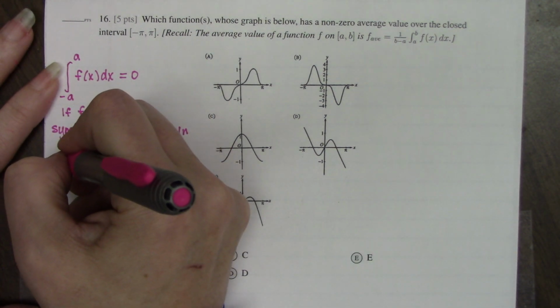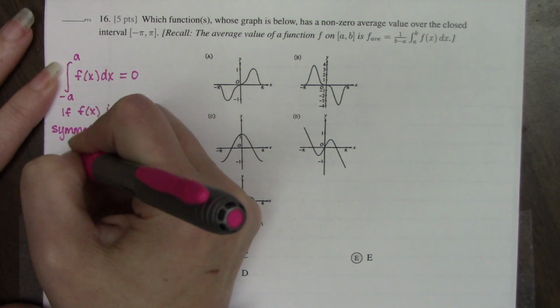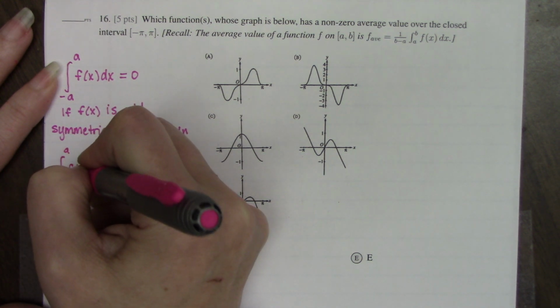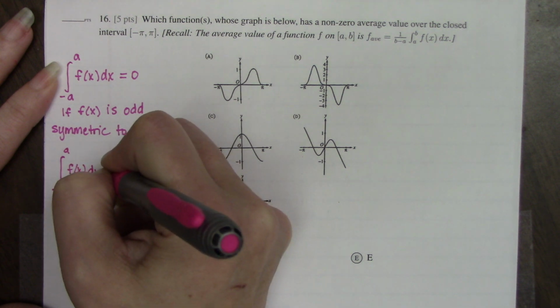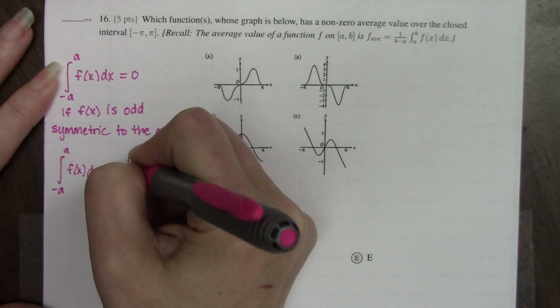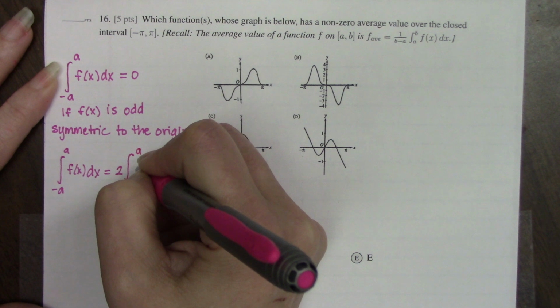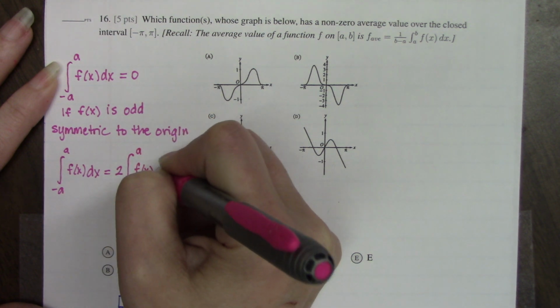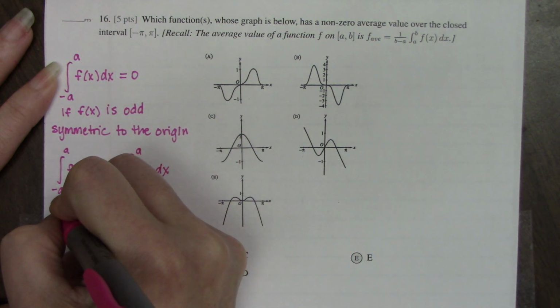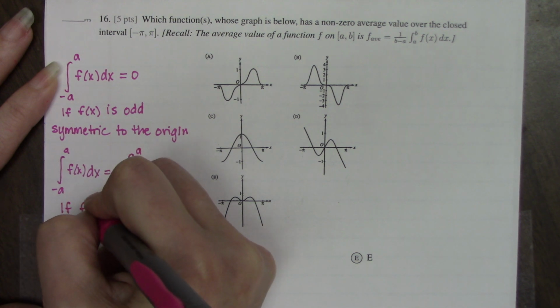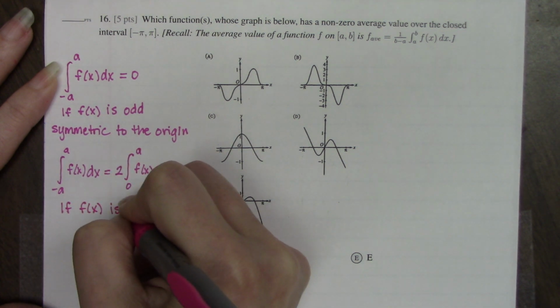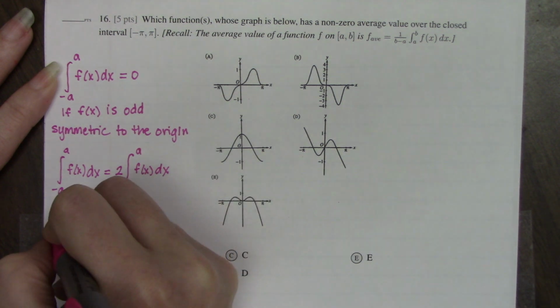All right. We also know that the integral from negative a to a of f of x dx is equal to 2 times the integral from 0 to a of f of x dx if f of x is even.